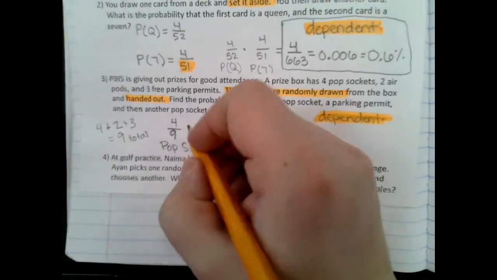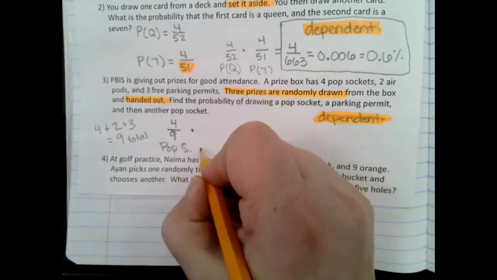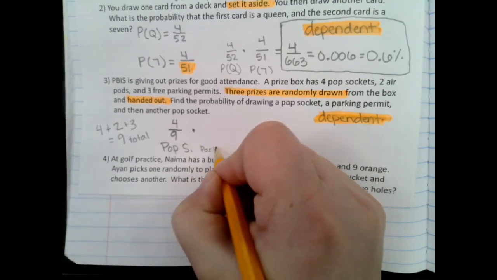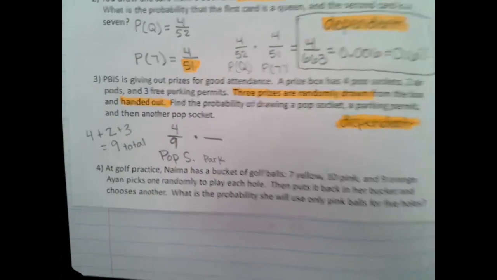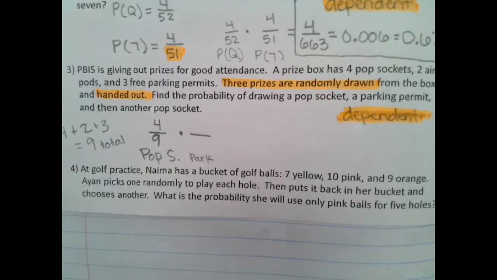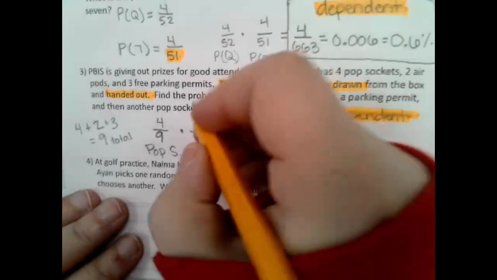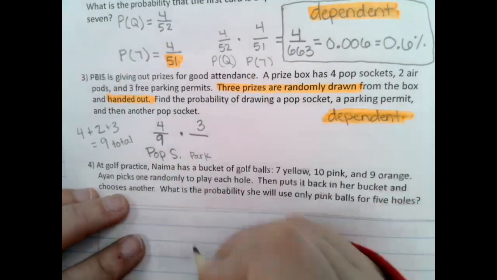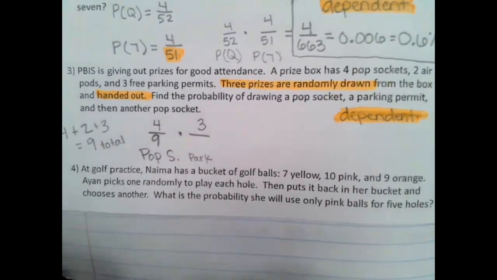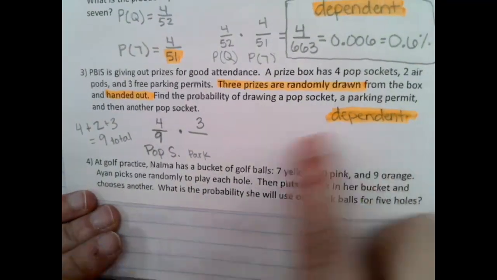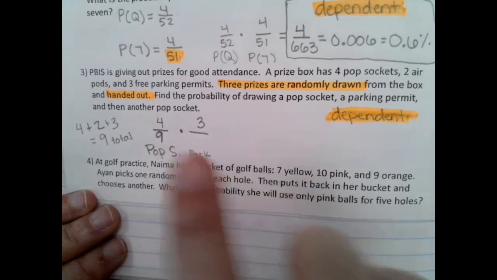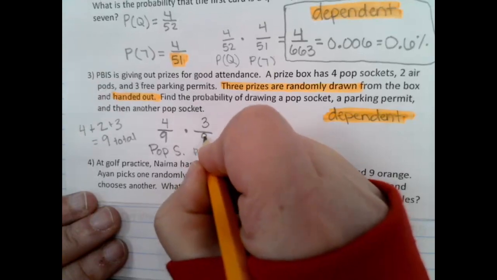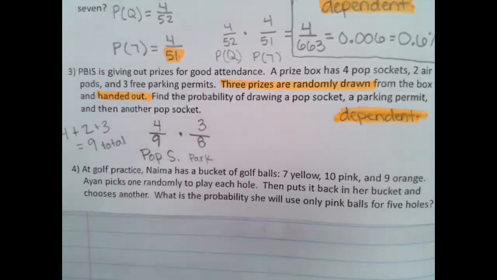All right, we're going to now multiply that by finding our parking permits. So there was 4 pop sockets out of 9 things in the box. How many parking permits are there? 3 out of, we're... Remember, this is the part where it's dependent. So this is going to change. We gave away a pop socket. So now there's only 8 things in the box. A pop socket is gone. So there's only 8.